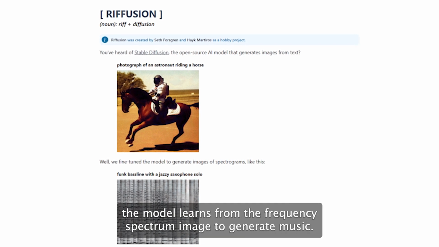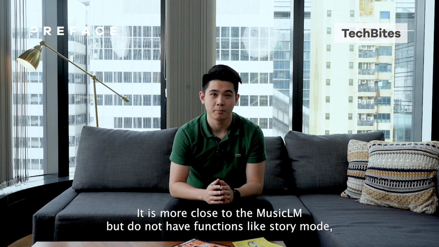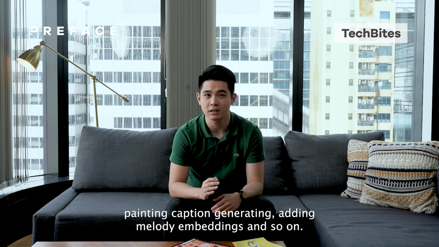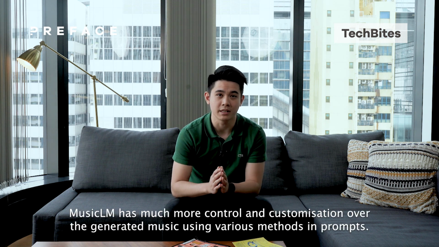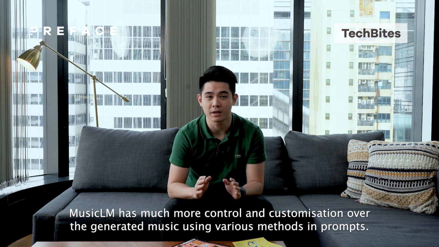The model learns from the frequency spectrum image to generate music. It is more close to MusicLM, but does not have functions like story mode, painting caption generating, adding melody embeddings, and so on. MusicLM has much more control and customization over generated music using various methods and prompts.